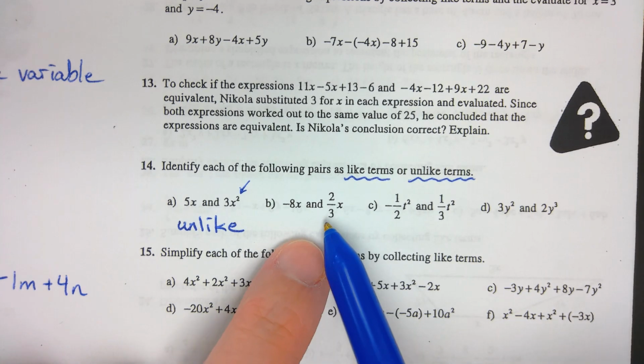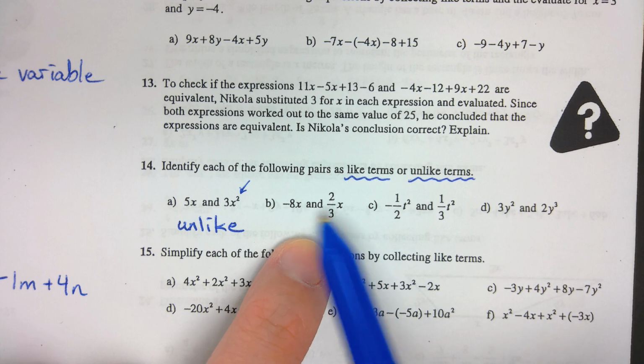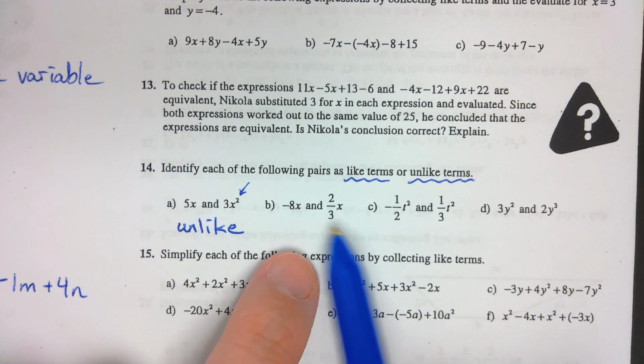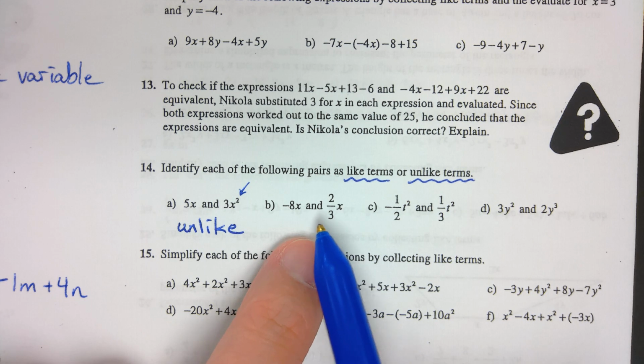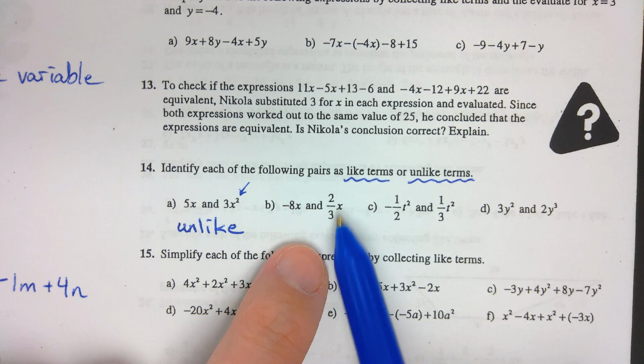Okay, what about this one? Are these like terms or unlike terms? Like terms, that's right. It's just a fraction. What would this combine to? Tricky question. But if you're good at fractions, you will know. -8x plus 2/3 x. What do you get?